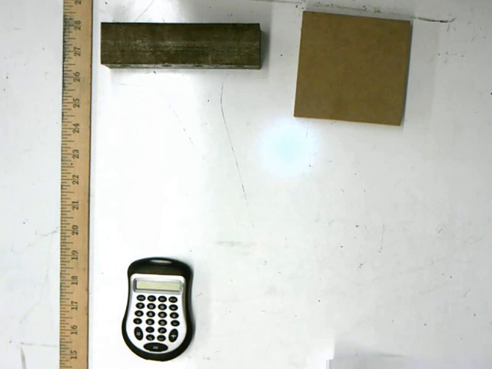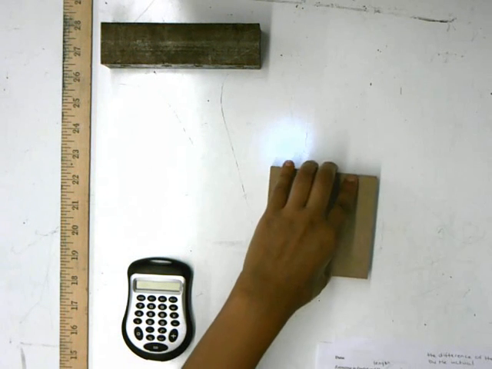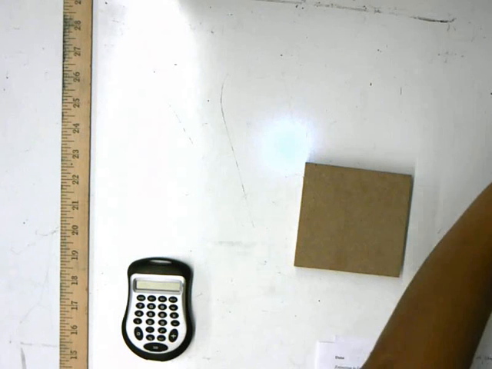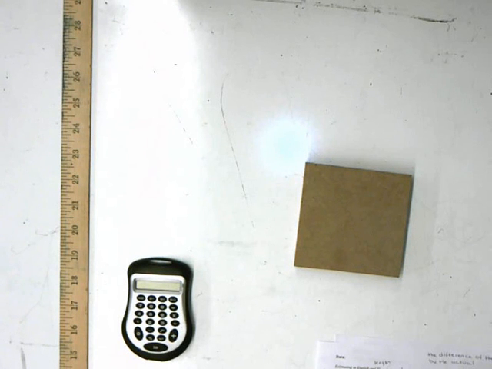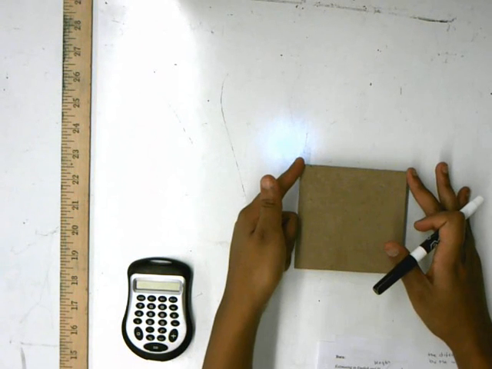So I'm going to first start off with this square object, and I'm going to estimate the size that I feel the length from here to here of this object is.